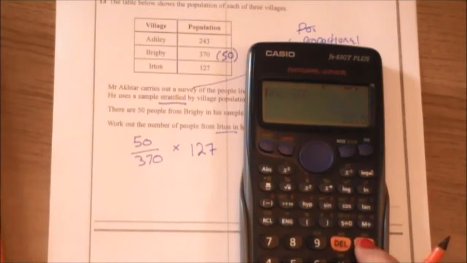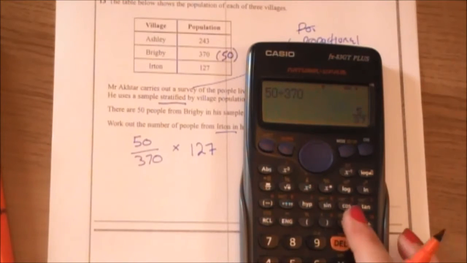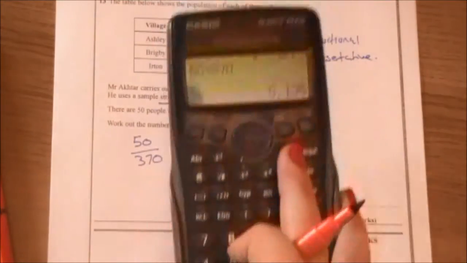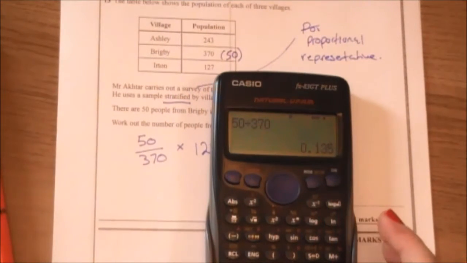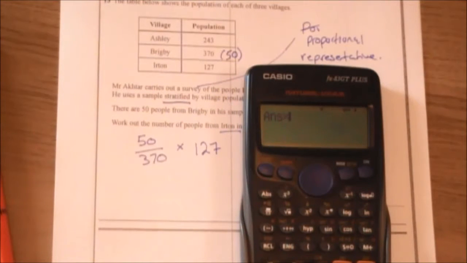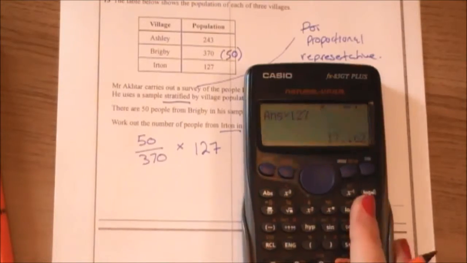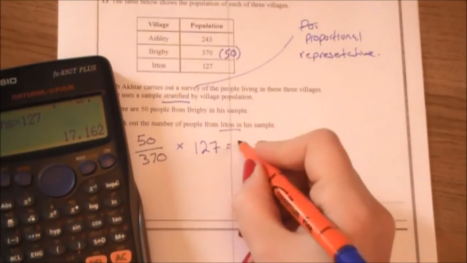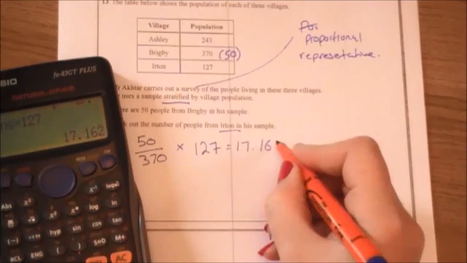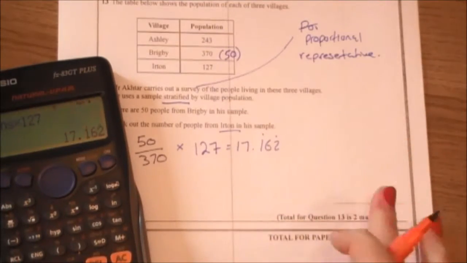So I want to find 50 divided by 370, which gives us that number, 0.135. And I want to multiply that by the 127 people in Urton. And that's going to give me 17.162 with recurring dots above the 1 and the 2.